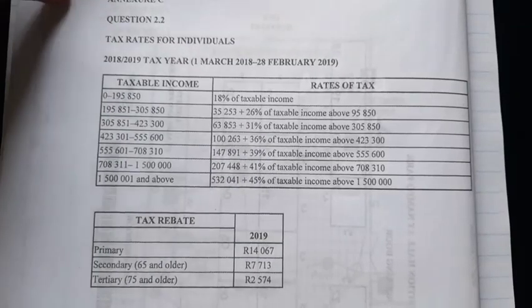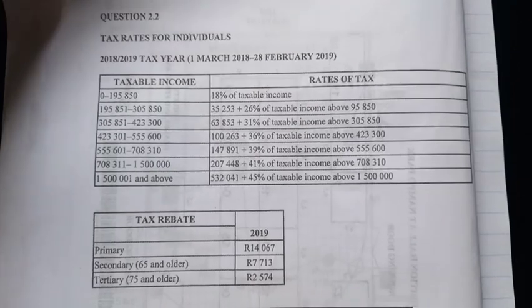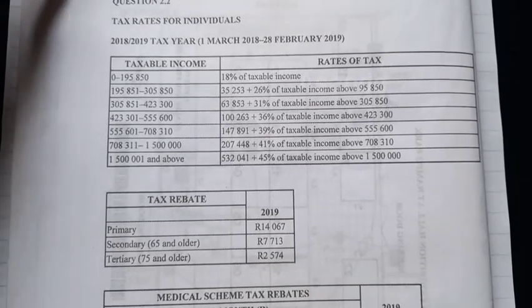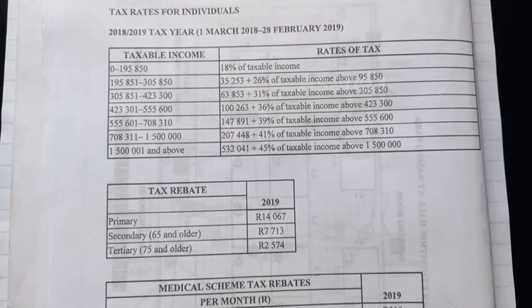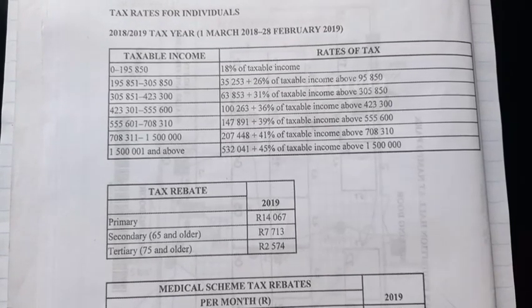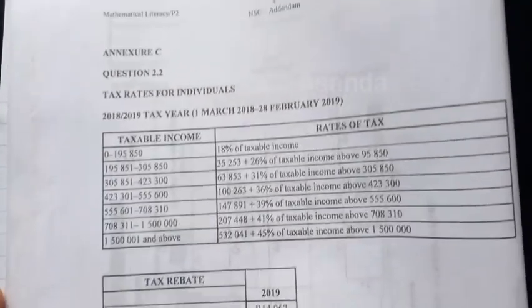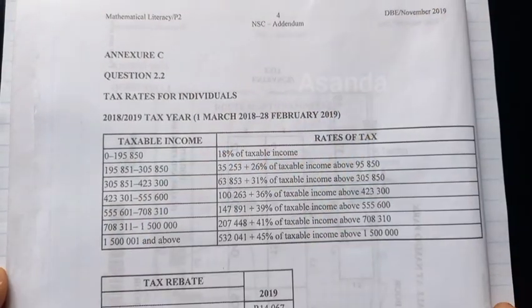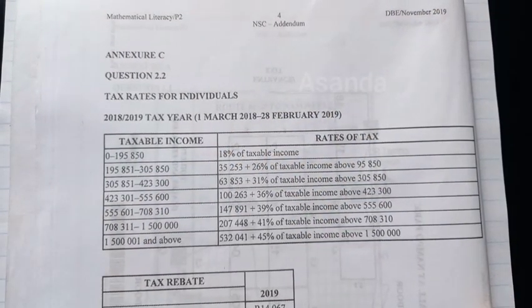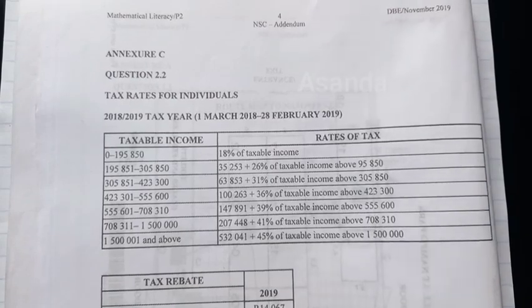So today we are looking at something new called the tax table, and for those of you coming from grade 11, you're not going to be familiar with it much, but it's not that difficult, you'll see. I got this from the DBE November 2019 question paper, so you can download it yourself and see the entire question paper if you want.